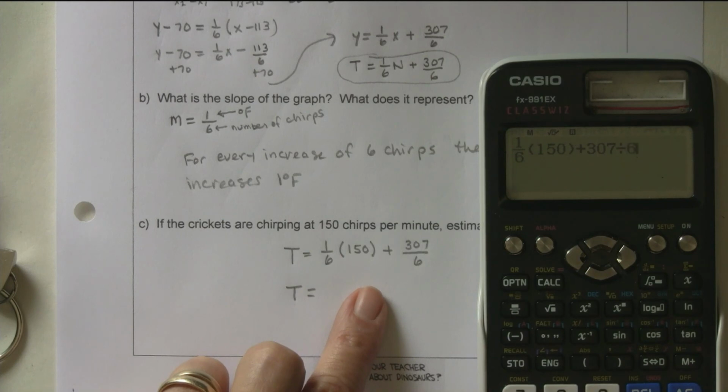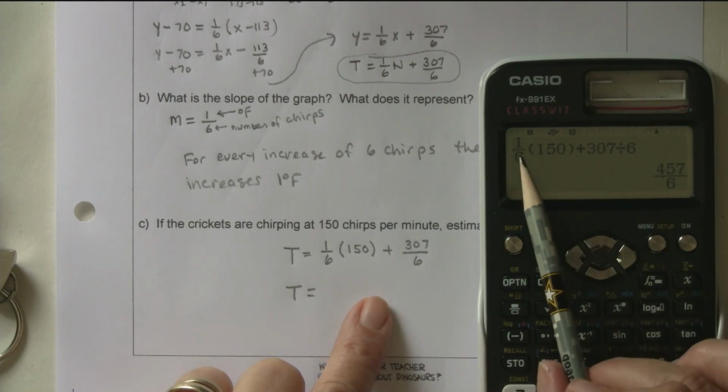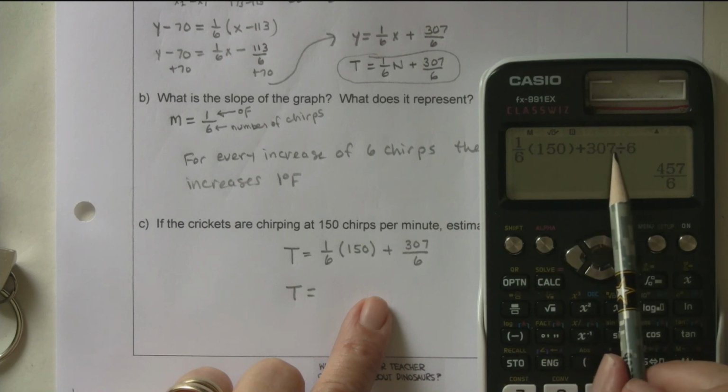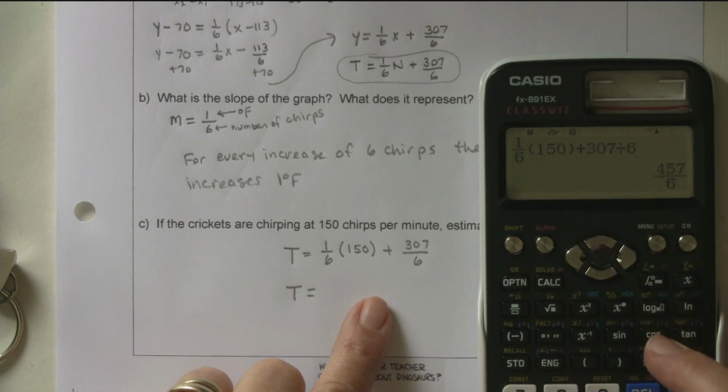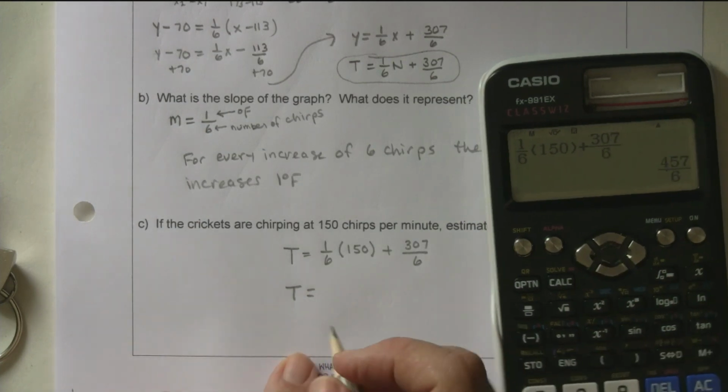So I just decided to put it in my calculator. And I used the fraction key here for the 1/6 and chose not to use it for the 307 divided by 6. I could have done it though. If I would have wanted, I could have used that fraction key, right? 307 over 6. And so I get this crazy value, which doesn't really make sense.